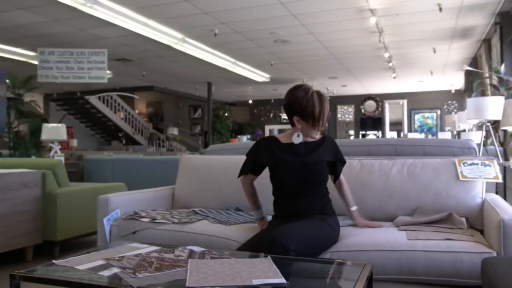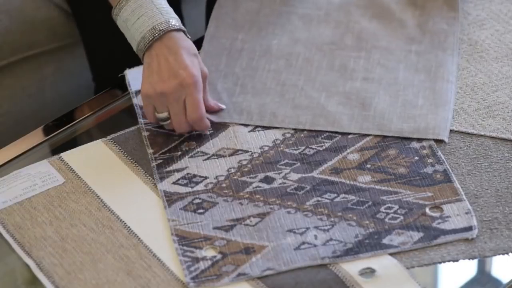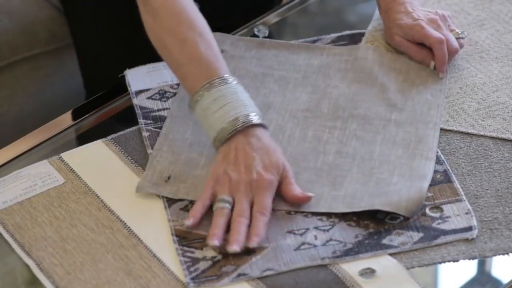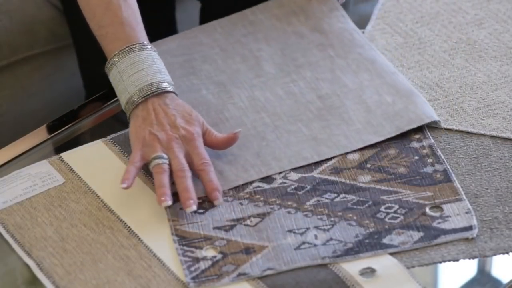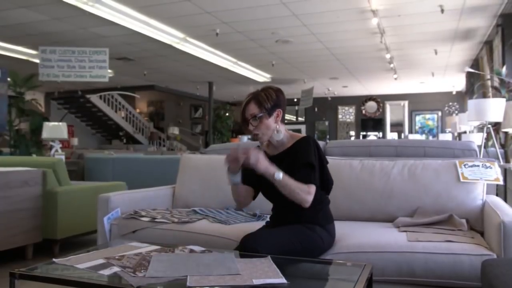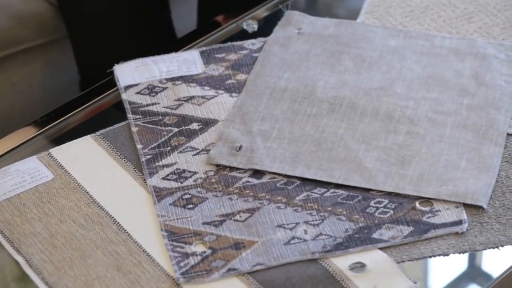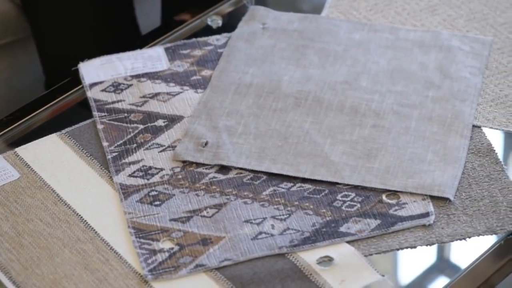So let me show you what I ended up with. This is the one we set on the sofa. This is actually that fabric. Now I can see that in this here, there's like soft versions of that, but it actually has more gray in it than I would have thought I'd want. It looked great here, so I'm assuming that's kind of a safe bet.